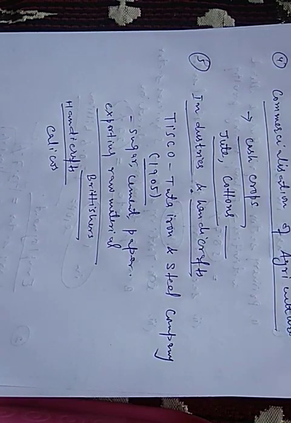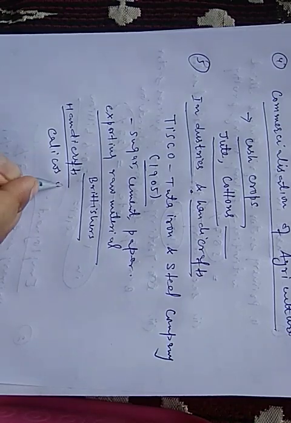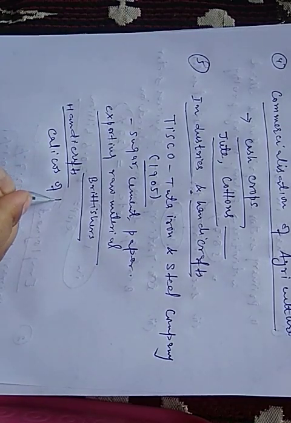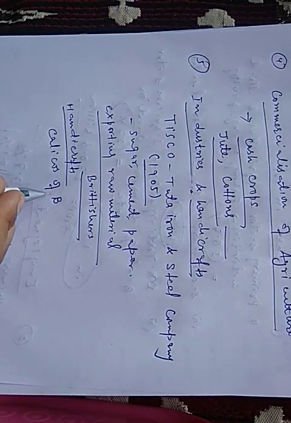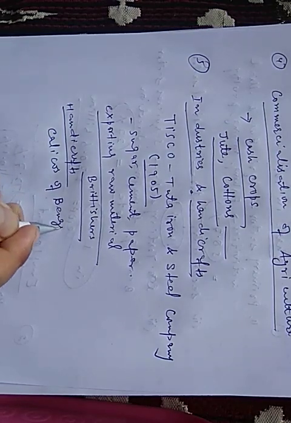These are some examples of Indian handicrafts that were internationally recognized. They were famous throughout the world. Calicos of Bengal were cotton fabrics.